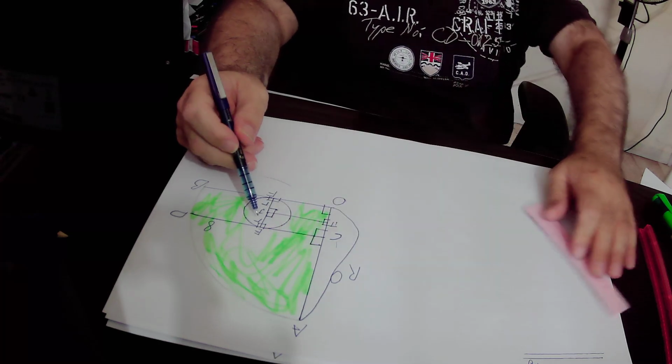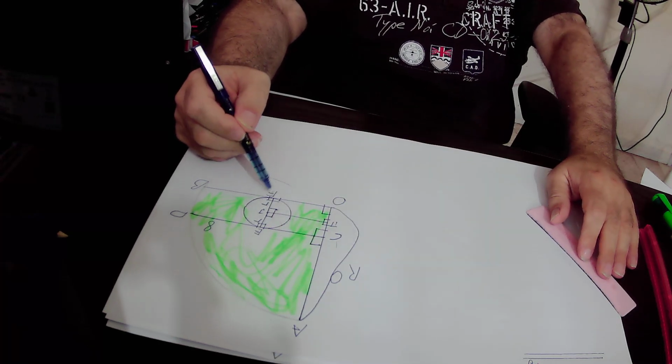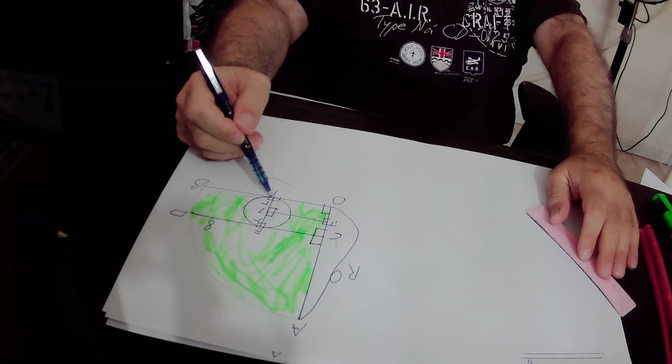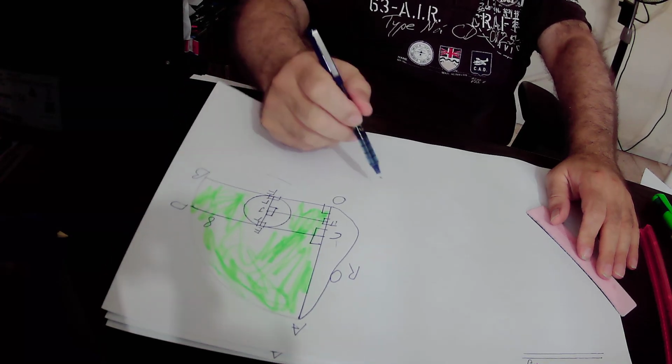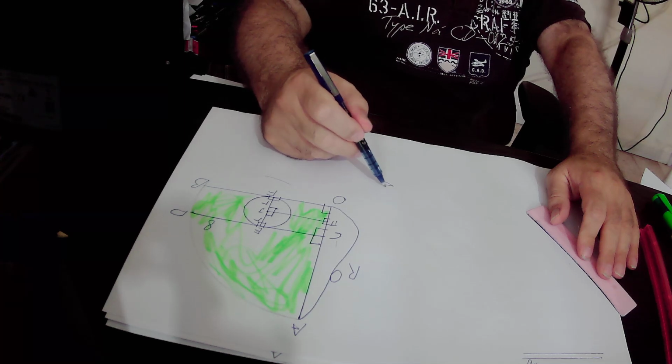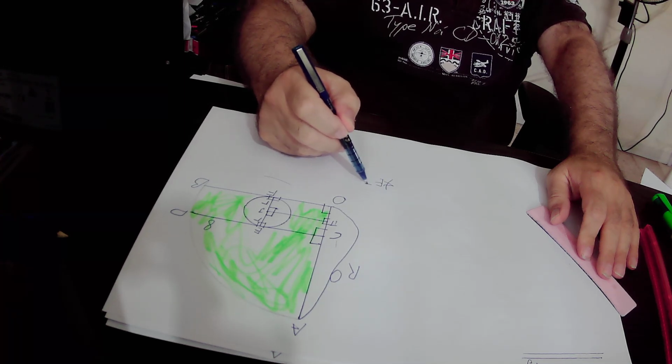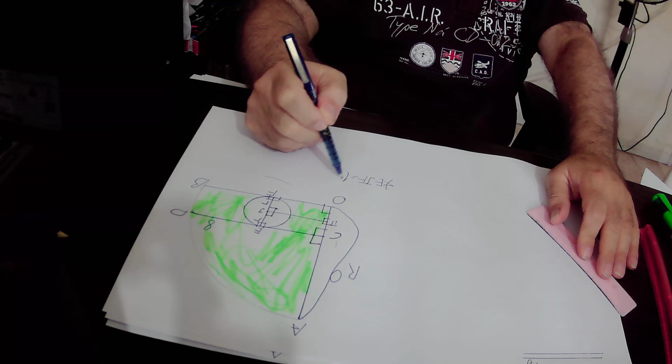So I found out that angle EJF is equal to 90 degrees plus 90 degrees, that is 180 degrees. So angle EJF equals 180 degrees.